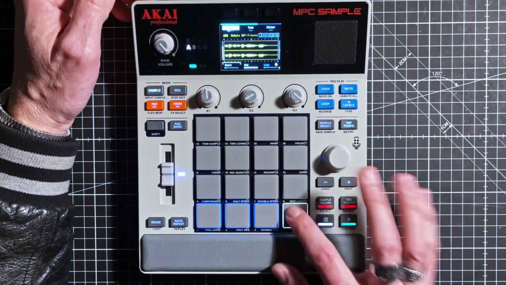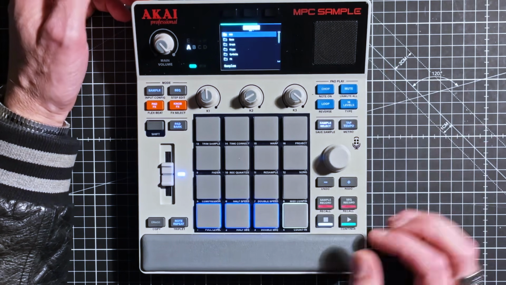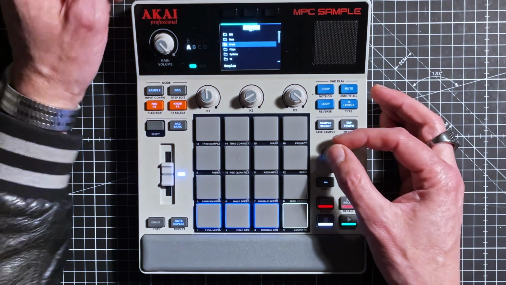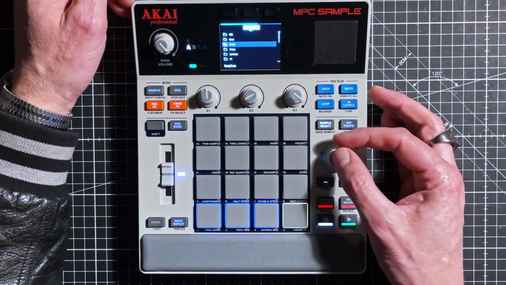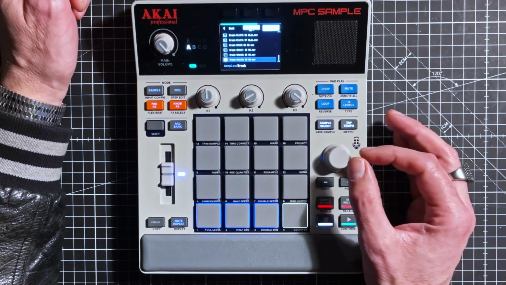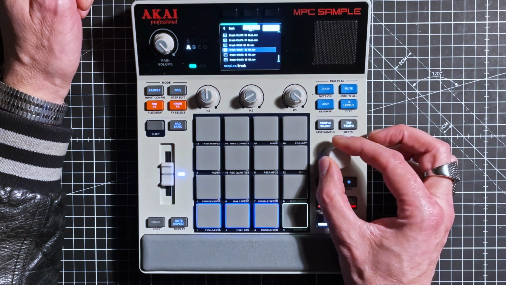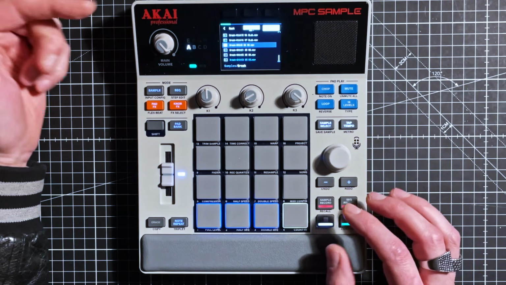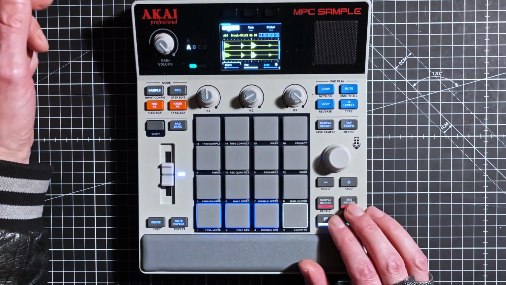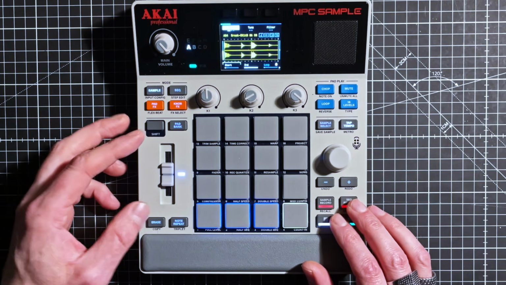Let's now try it on a breakbeat. So this is just an extra little tip to show you how you can do glitchy drum breaks if you're making glitchy electronic music. It's quite fun to do. So let's go into this breaks folder on the internal drive. Okay, so let's choose this one. And let's record note repeats in for that.